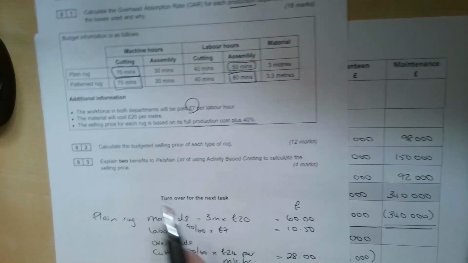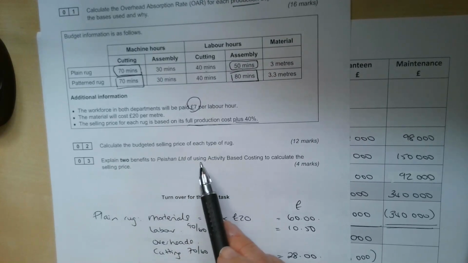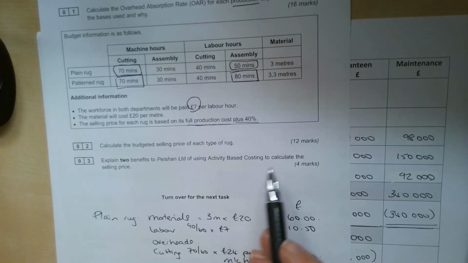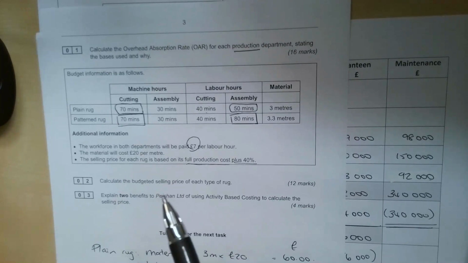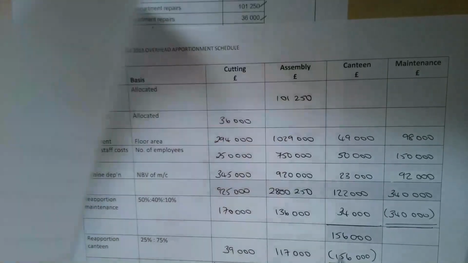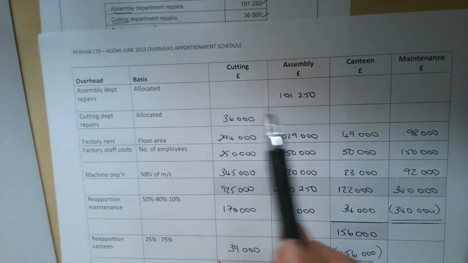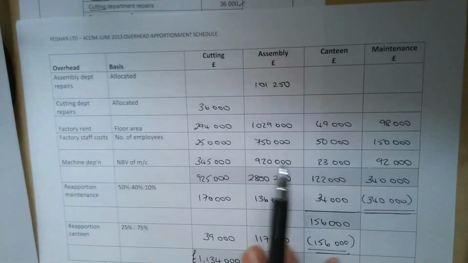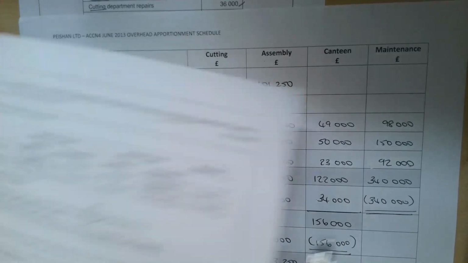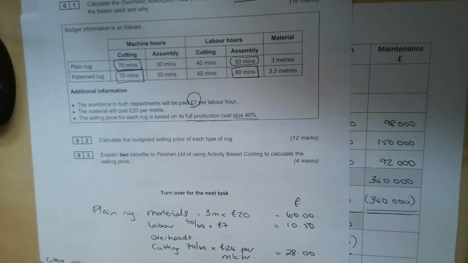The last little bit of this was explaining two benefits to Peishan of using activity-based costing to calculate the selling price. So things like batch size would be taken into account, so it might be more accurate. And because we're using cost pools rather than just these four departments, we may have a less arbitrary way of sharing out the overhead, so it may lead to more accuracy.